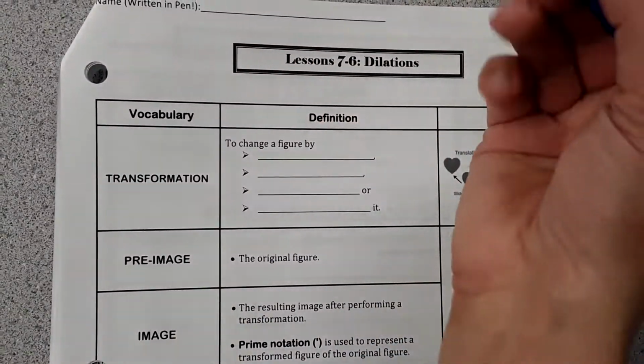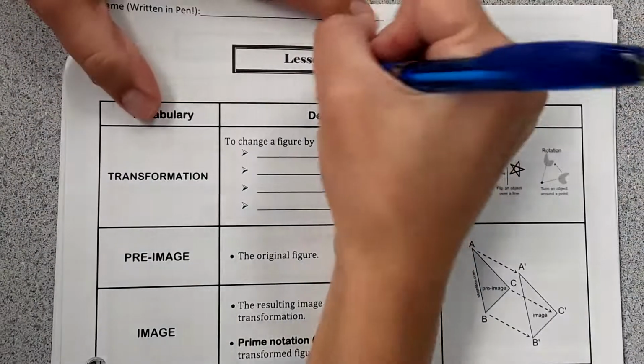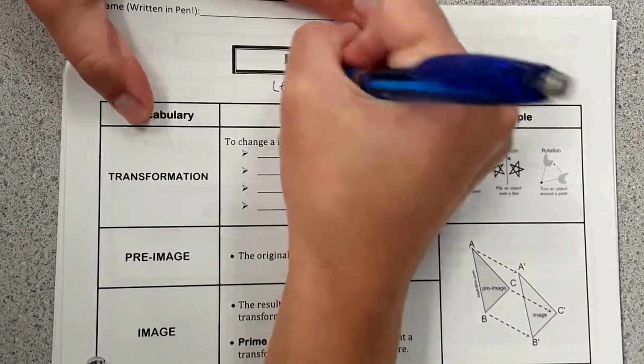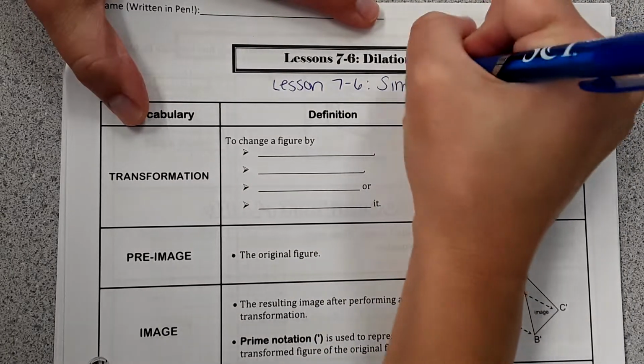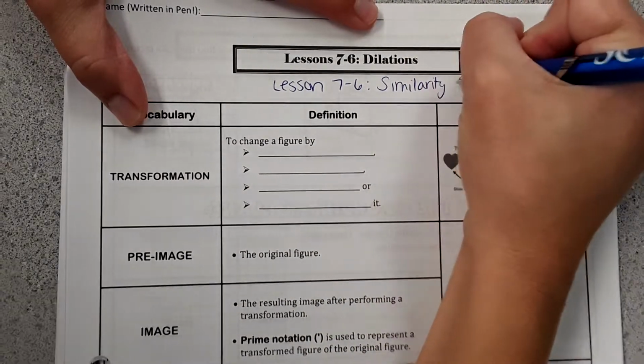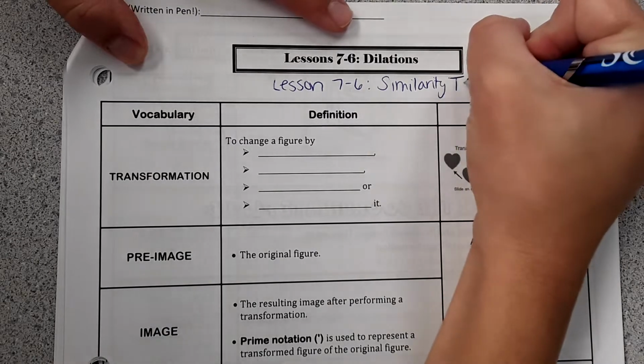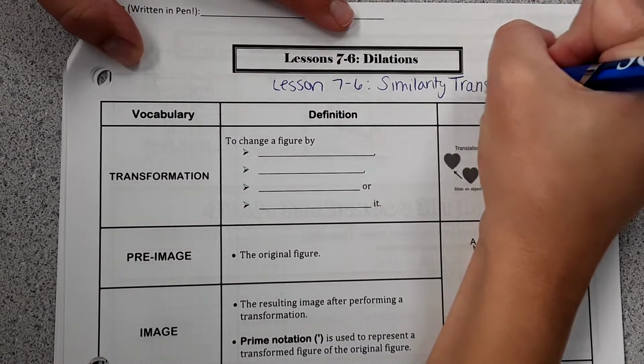7-6 Dilations. The book lesson is actually called Lesson 7-6 Similarity Transformations. So your homework assignment on Schoology is called this, just so you know. Same thing though.